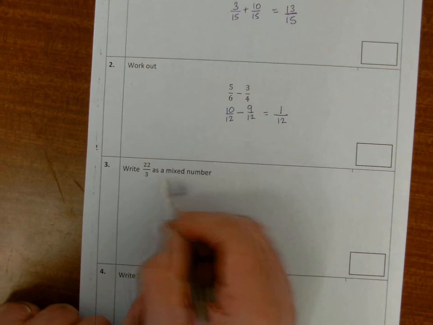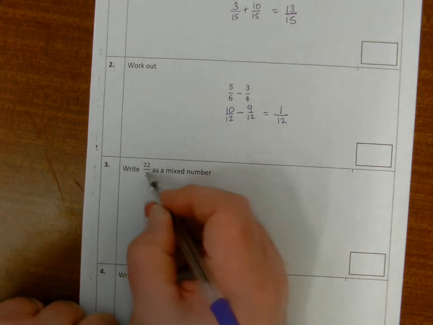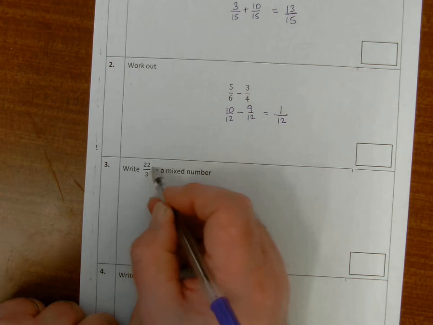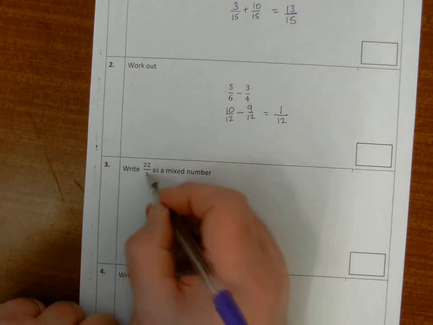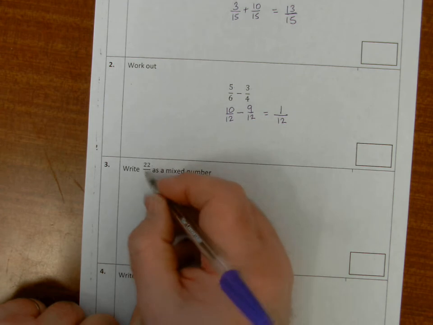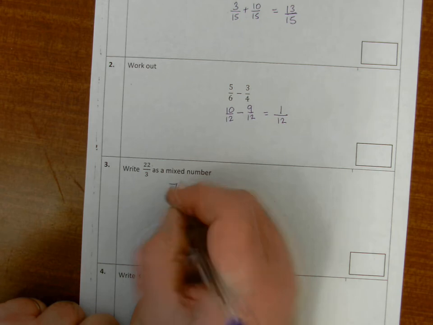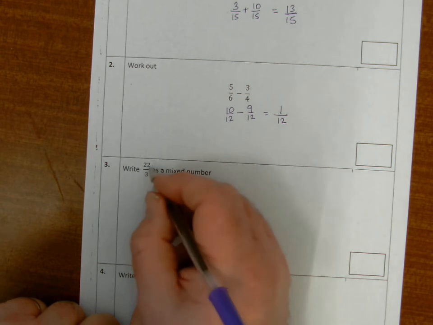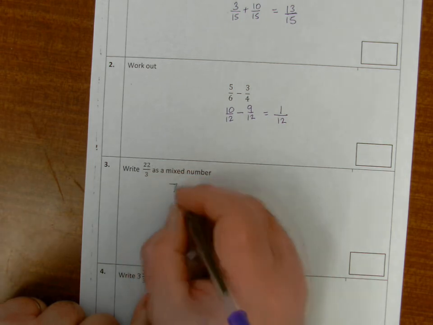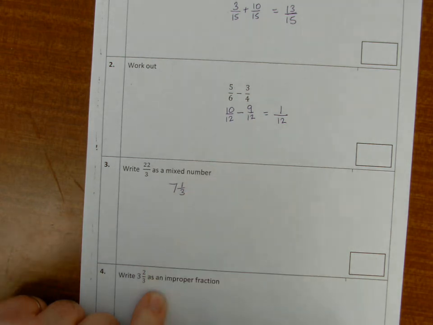22 thirds is a mixed number. For every 3 thirds I get 1 whole. So I need to know how many 3s there are in 21 to find out how many whole numbers there are. And 3 7s make 21, so that means I've got 7 whole ones. And 22 is 1 more than 21, so I've got 1 left over, so that's going to be an extra third, so 7 and 1/3.